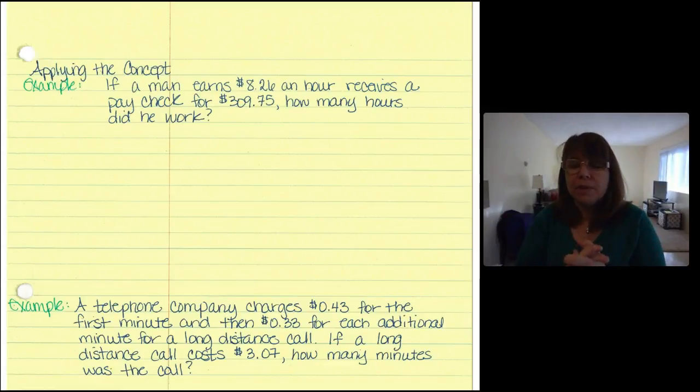Let's try an example. A man earns $8.26 an hour and receives a paycheck for $309.75. How many hours did he work? This is a division problem. You divide the amount he makes per hour into his total paycheck, and that will give us the hours he worked.